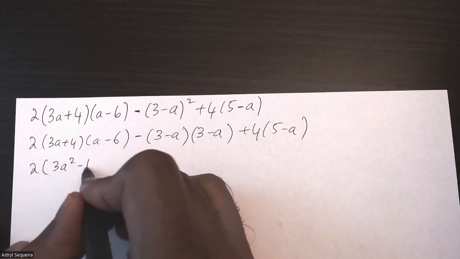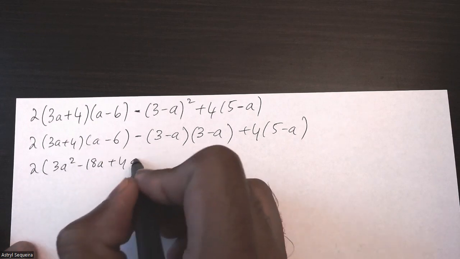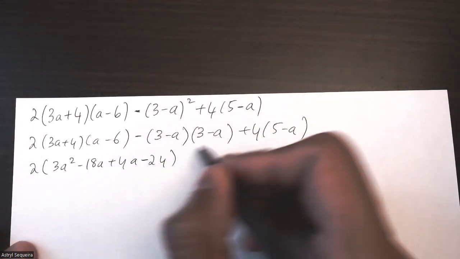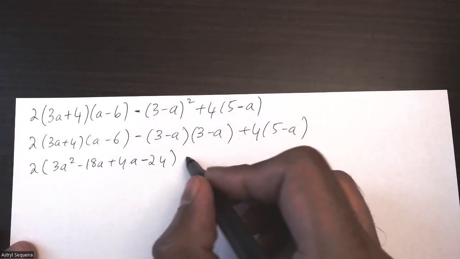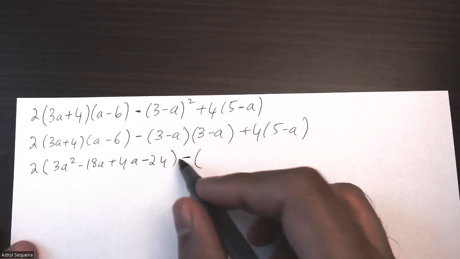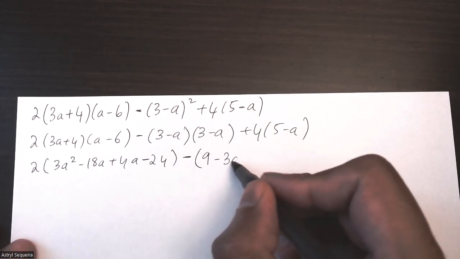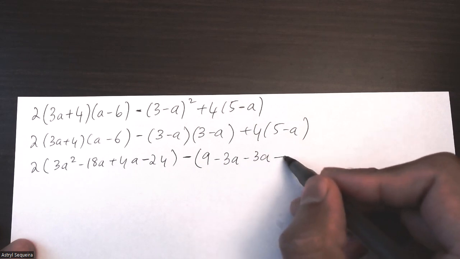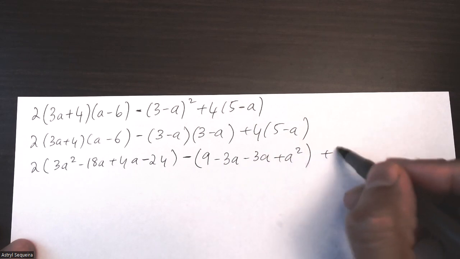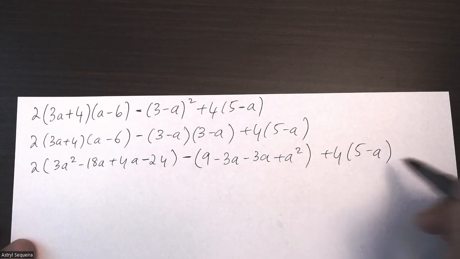That's 3a squared minus 18a plus 4a minus 24. Since there's a negative sign here, I still have to include the bracket because this negative is going to distribute into this bracket. This is 9 minus 3a minus 3a plus a squared. And I'll write the n just the same.